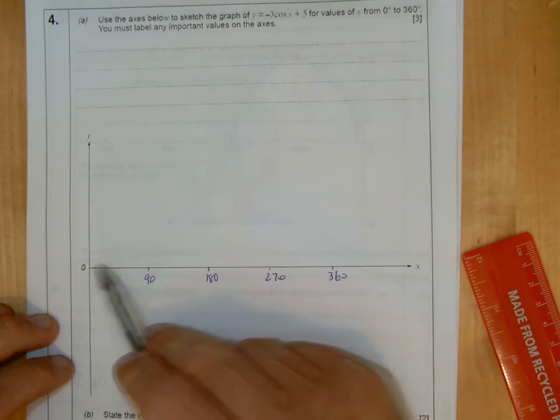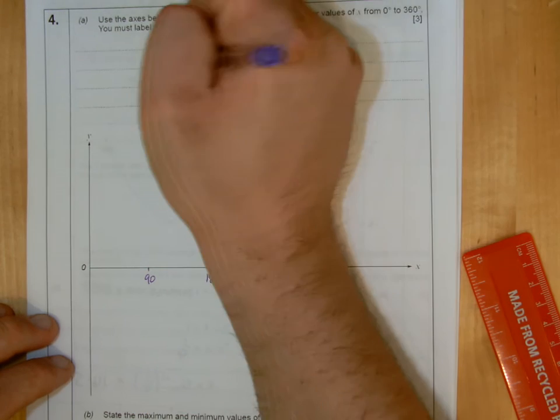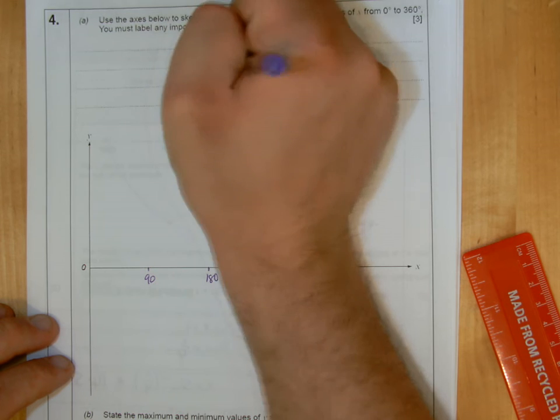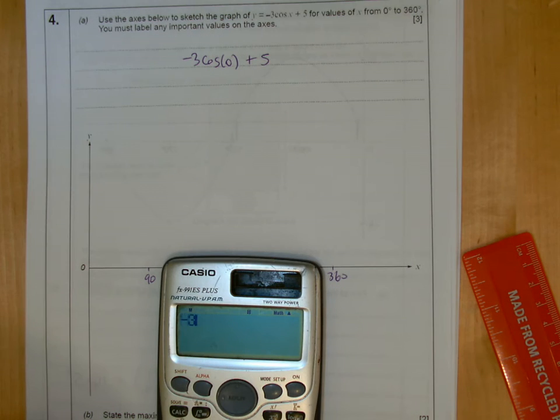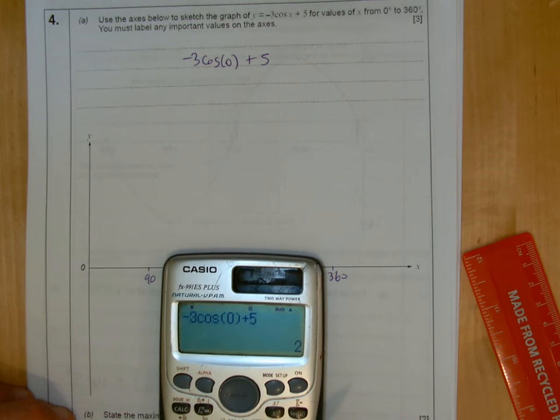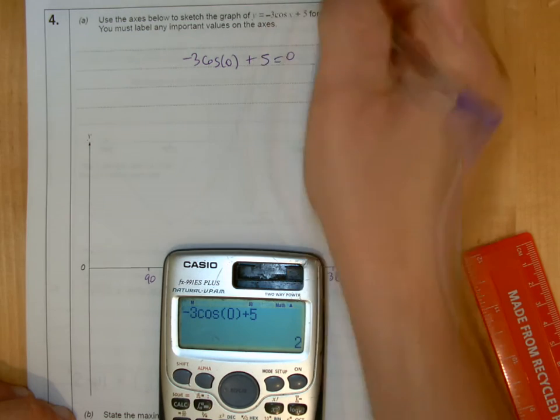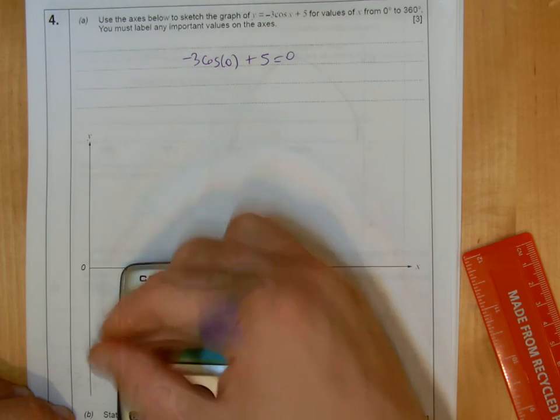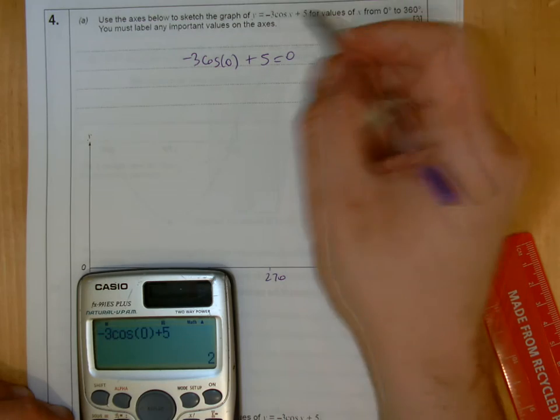So for instance, for 0, you're going to type in your calculator minus 3 cos 0 plus 5, right? So let's just type that in to see what we get. Minus 3 cos 0 plus 5, and we get out 2, right? Okay, so perhaps I'll actually, because I don't know what values to put here, what it's going to look like, maybe I'll just work them all out here first.